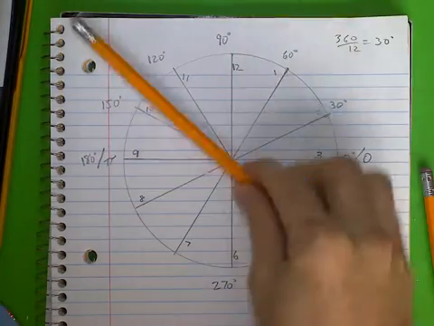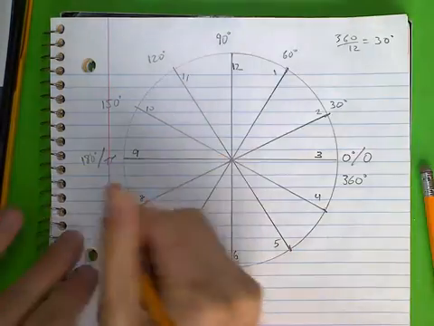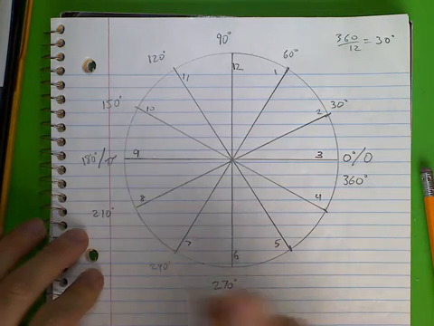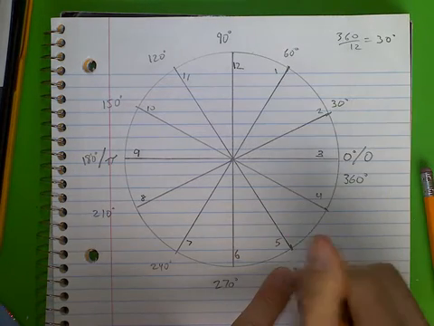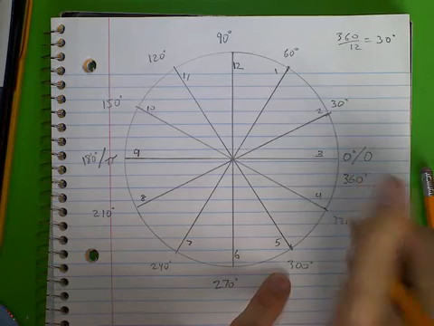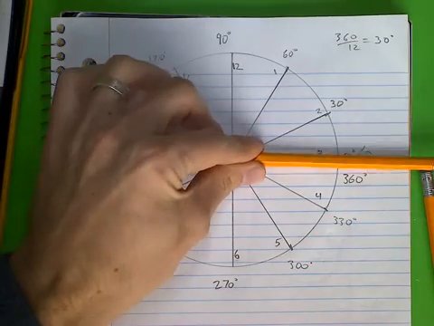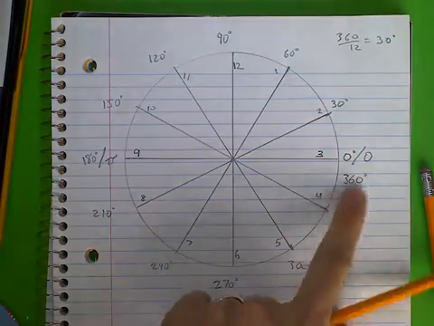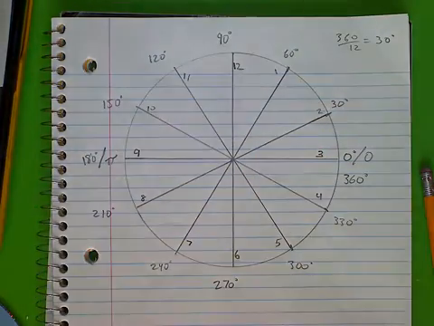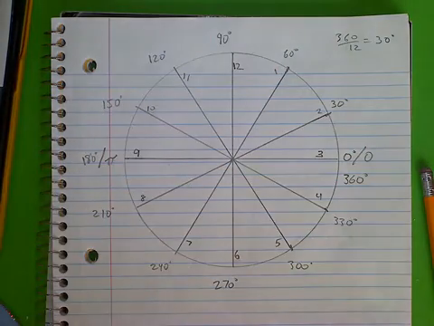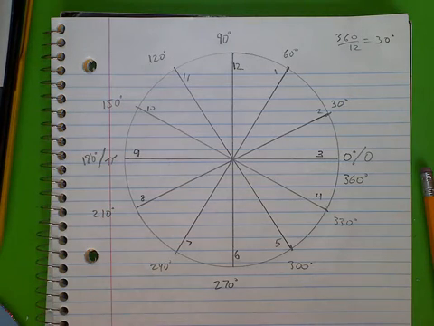So there's 150, 180, 210, 240, 270, 300, 330, and after an entire circle, after 12 hours, we get to 360 degrees. So each hour on the clock is 30 degrees of rotation. So when we think about these 30-degree angles, it'll be helpful to imagine a clock.